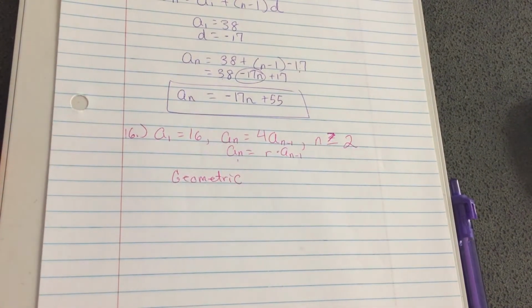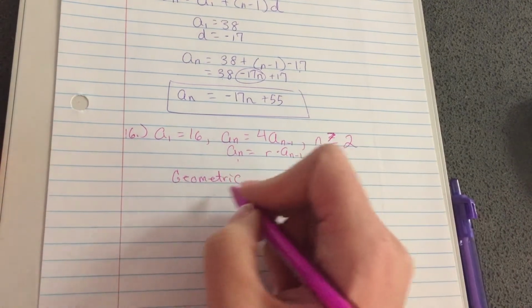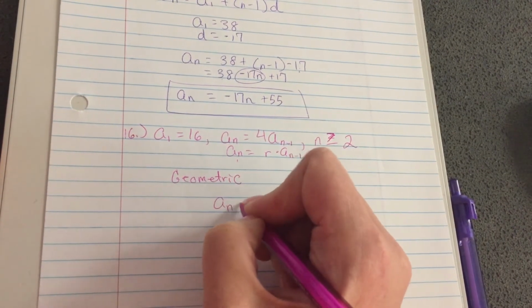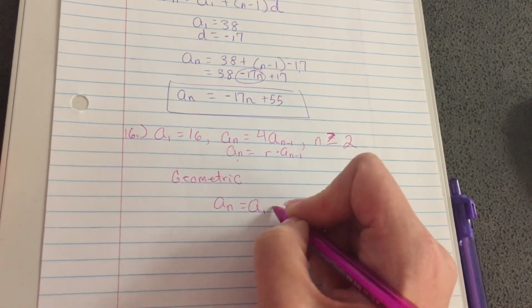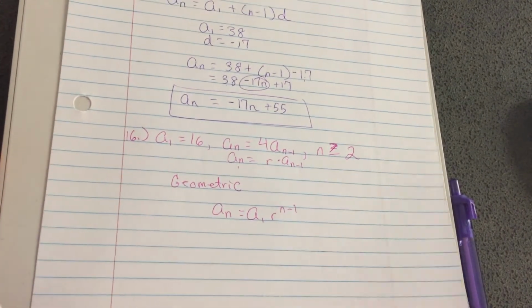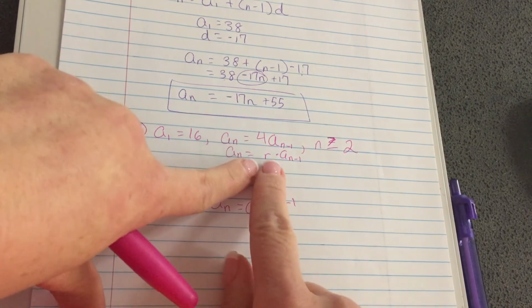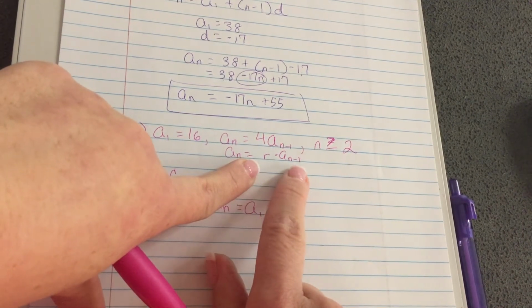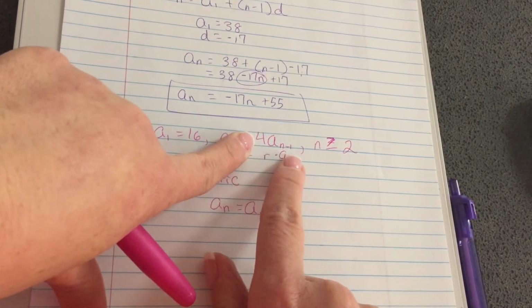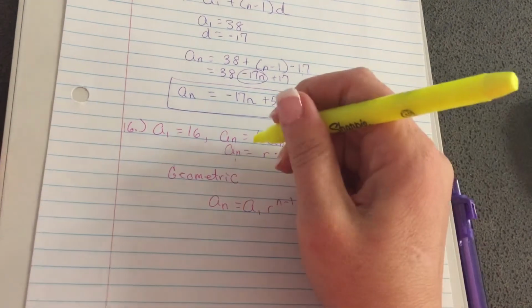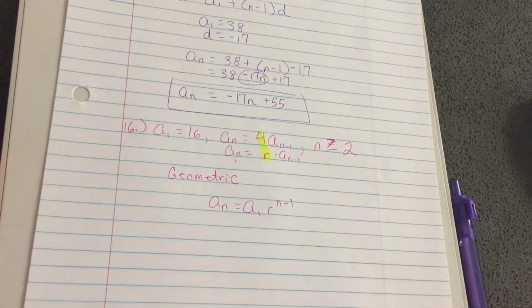All right, and for the geometric nth term sequence equation, it is an equals a1 times r to the n minus 1. So I still have to know the first term, but now I have to find my ratio. Do we know my r or my common ratio? What is it? r is 4. Yes, because look, y'all. r times a n minus 1, 4 times a n minus 1. Okay, so our r is 4.